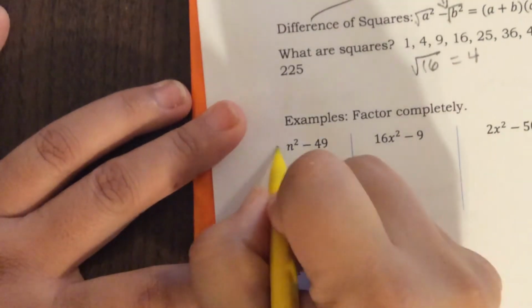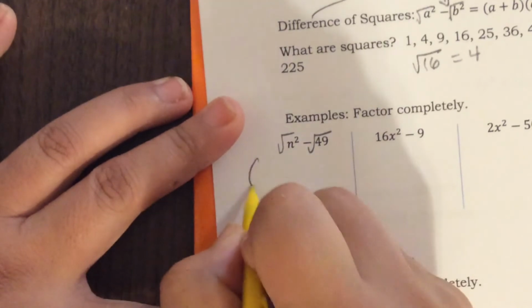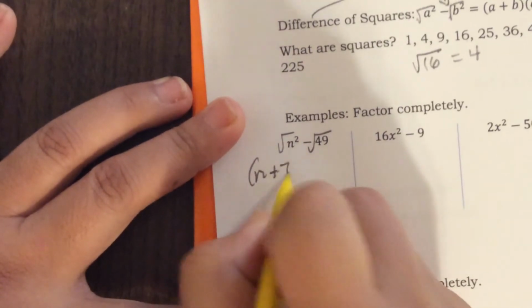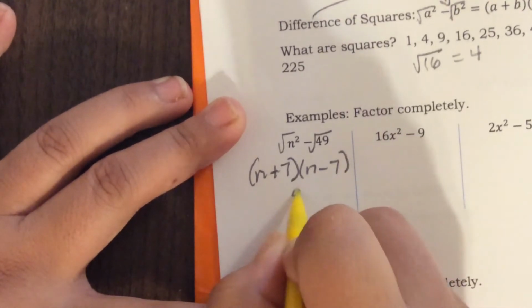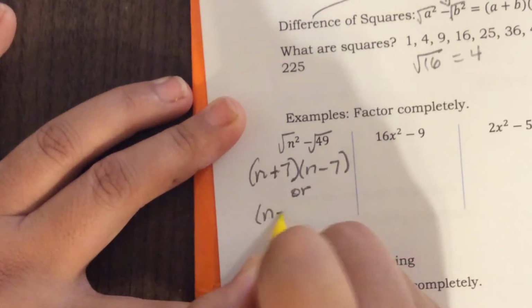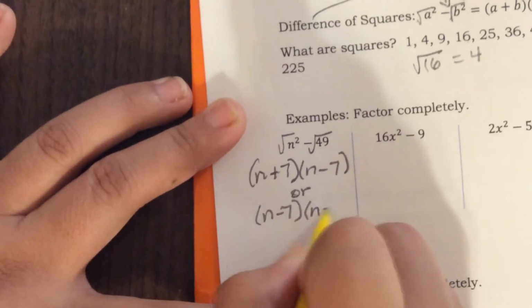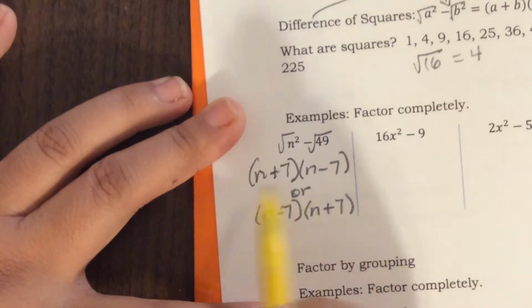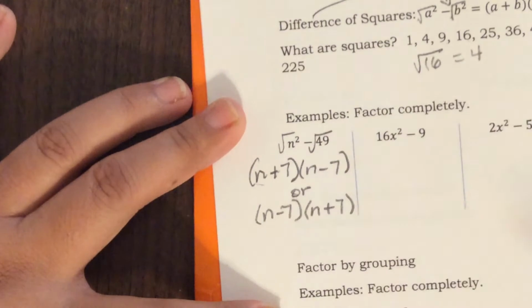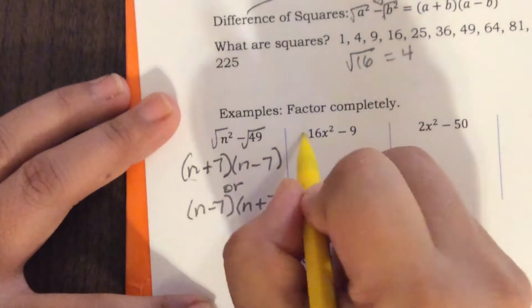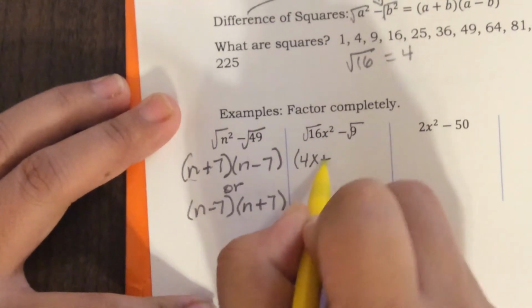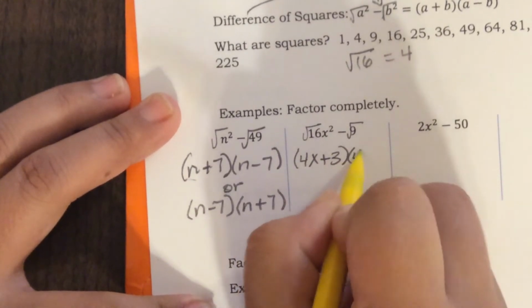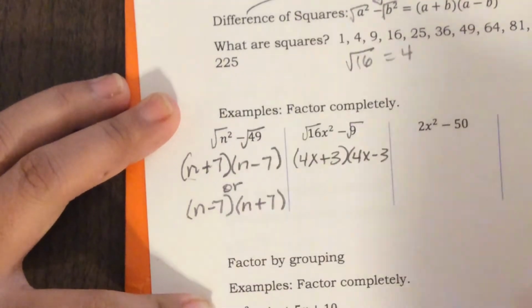So here you're just going to take the square root. That's going to be n plus 7 and n minus 7. Remember, multiplication is commutative, so you could have n minus 7 times n plus 7. And you only have to write it one way. It's fine. So we take the square root of that. That's going to be 4x plus 3, 4x minus 3. And don't forget your parentheses.